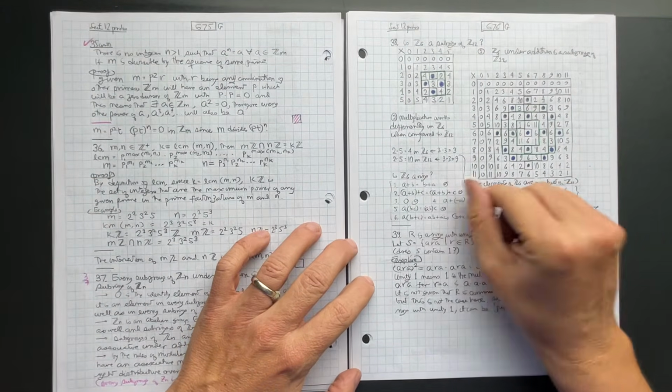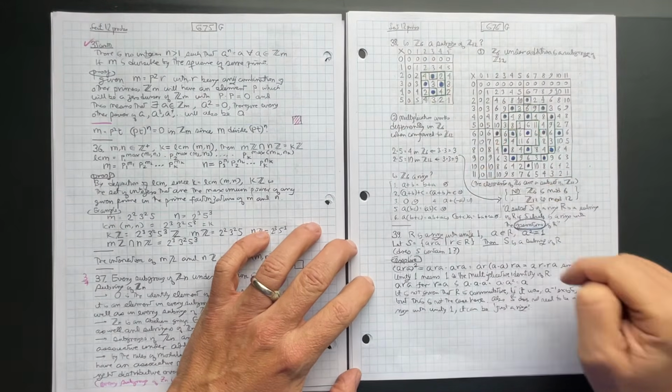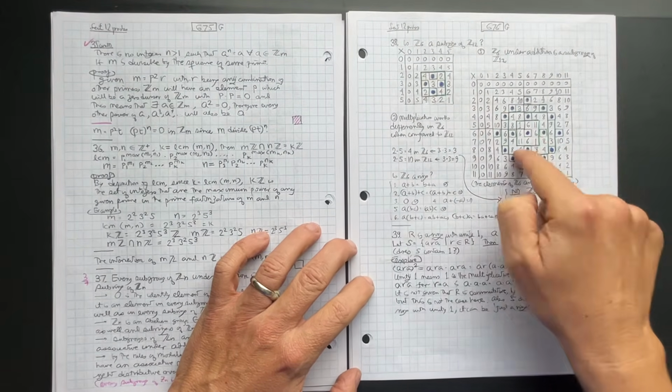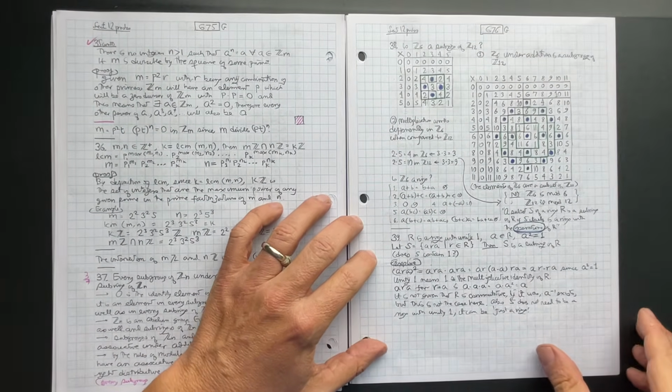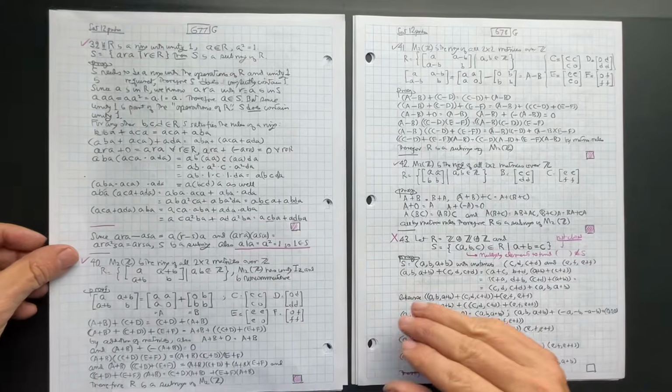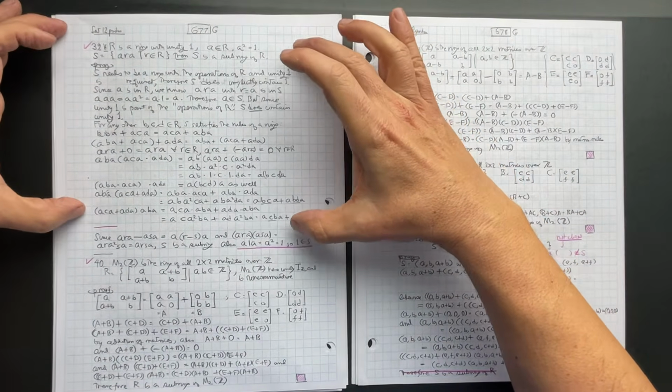At first I had yes, but then I said no, when I look at the tables, I don't see a subring in here. Maybe I'm wrong, but I think I'm correct. Problem 39, I just did some exploration, then wrote it out. Yeah, in detail, it was fine.